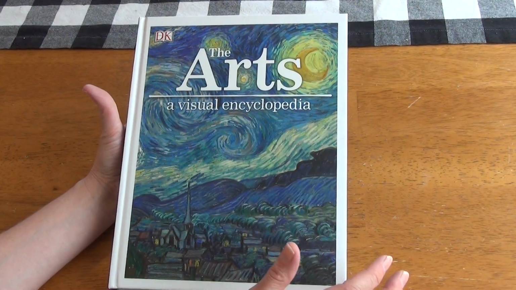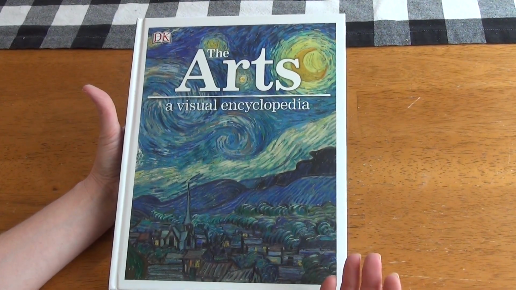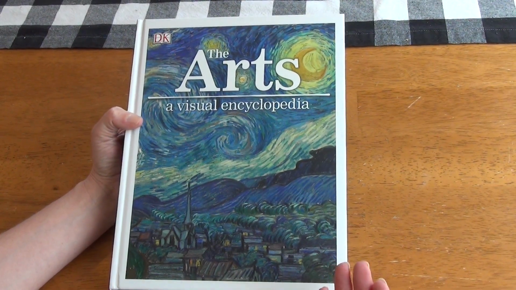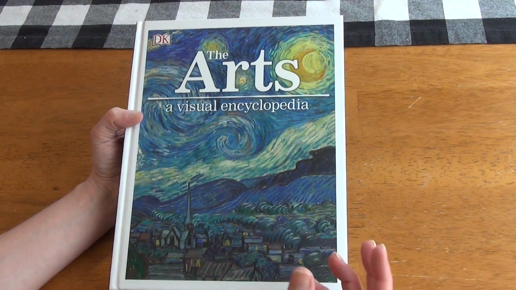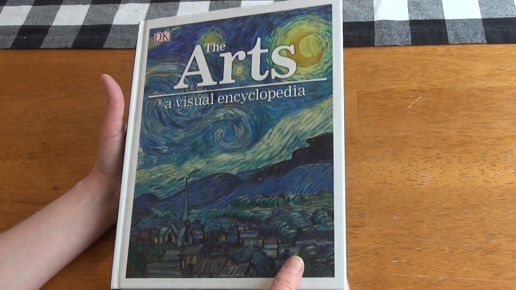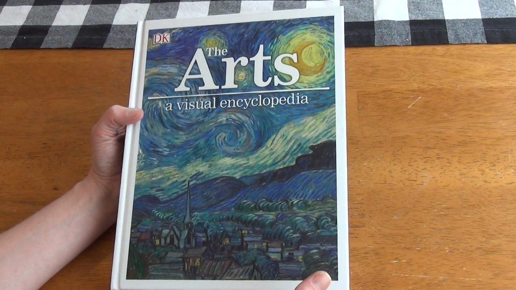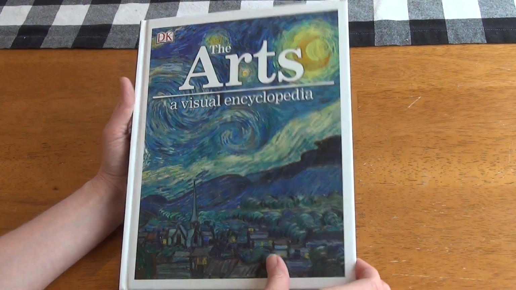Another thing that I picked up that I thought is just going to be really nice to look through and read. This will be maybe a morning basket thing, where it's not necessarily done as an art lesson, but this is DK Books, The Arts of Visual Encyclopedia.